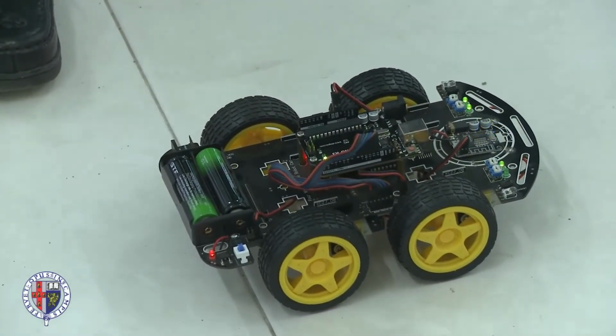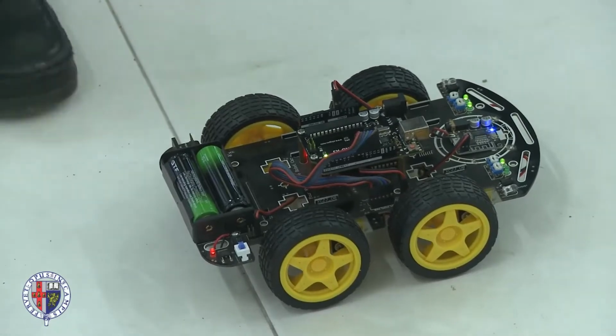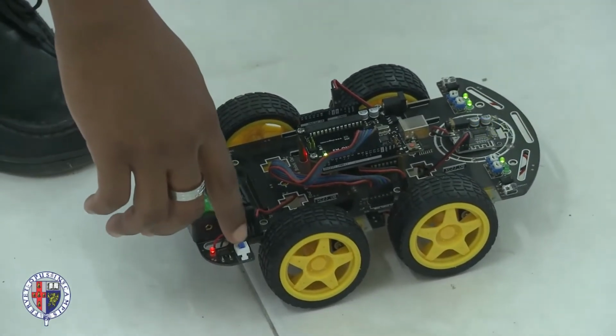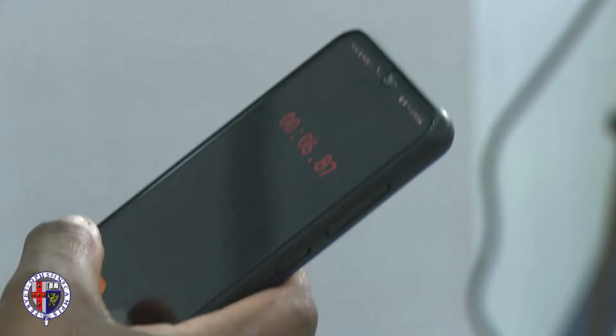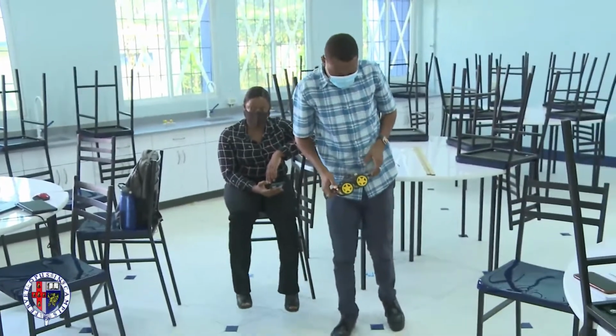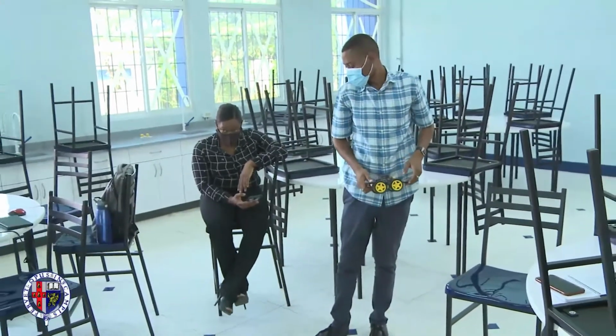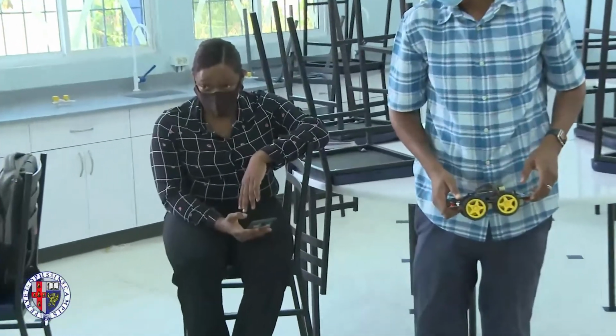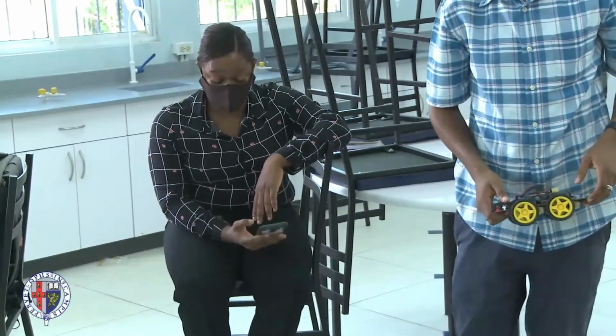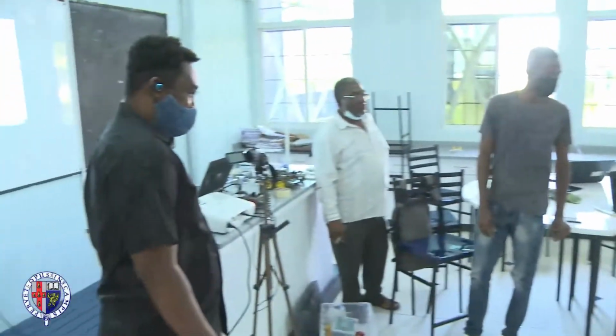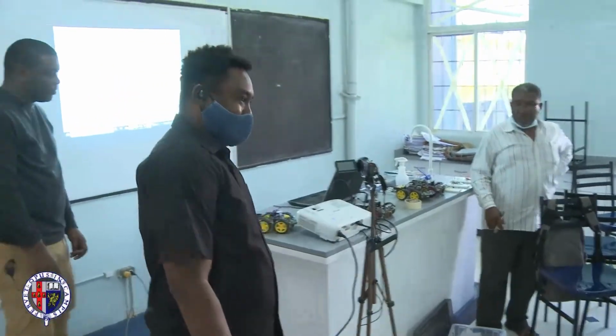Take it out, look. Yeah, it takes a time to build up the power to the motor.